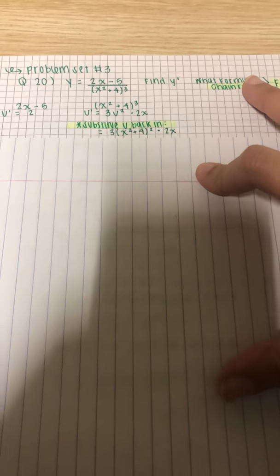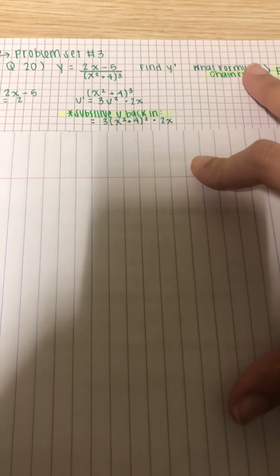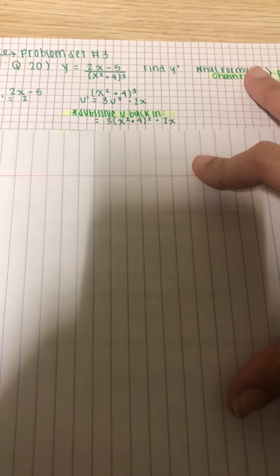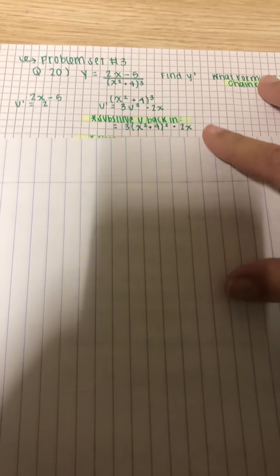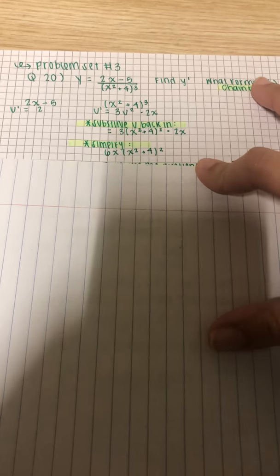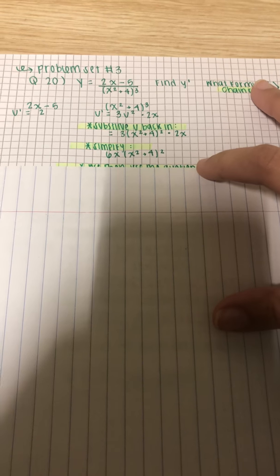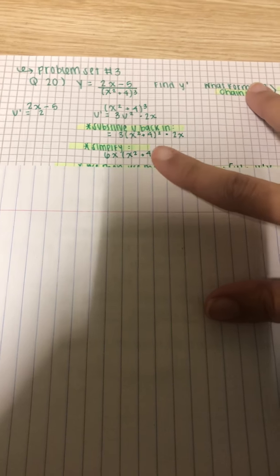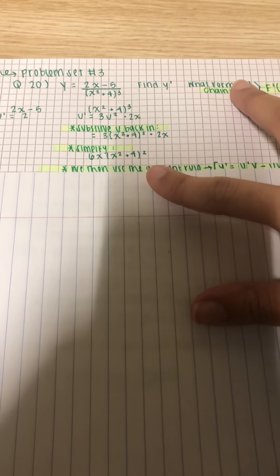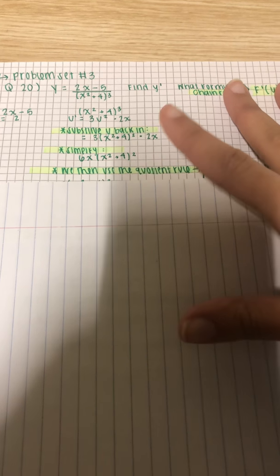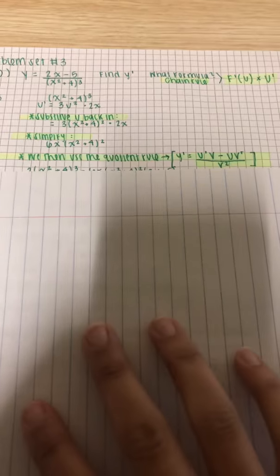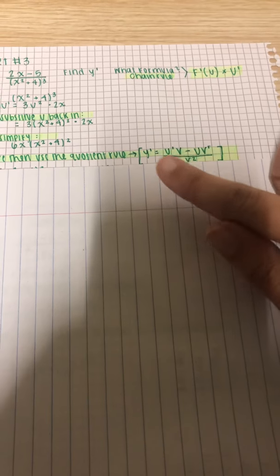So we're going to substitute u back in. And then that would be 3 times (x squared plus 4) to the second times 2x. Now we're going to simplify this, and that would end up being 6x times (x squared plus 4) to the second. And then I started using the quotient rule, which would be y prime equals u prime times v minus u times v prime over v squared.